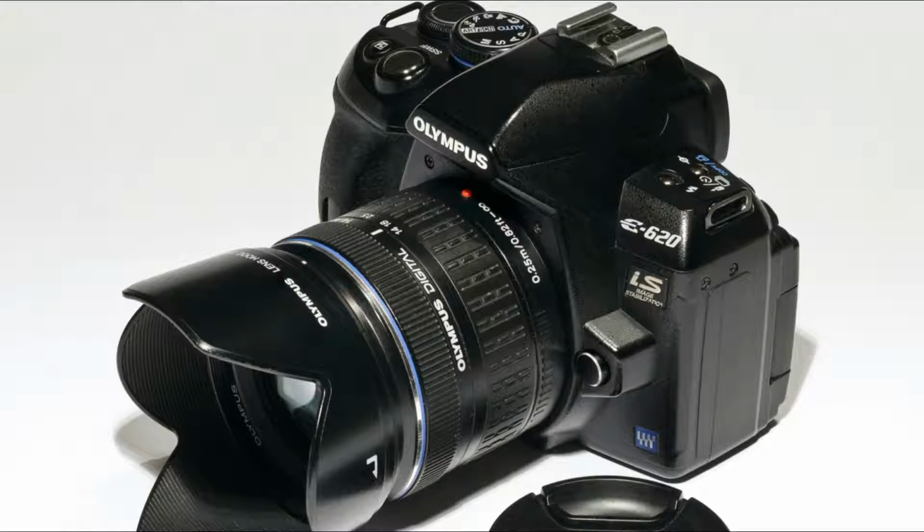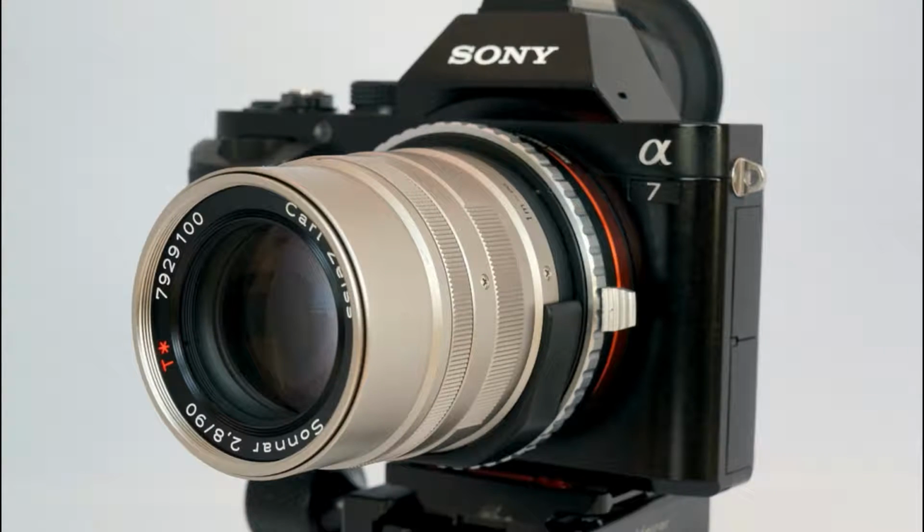There are DSLR cameras and there are mirrorless cameras. But what exactly is the difference between a DSLR and a mirrorless camera? Let's find out.